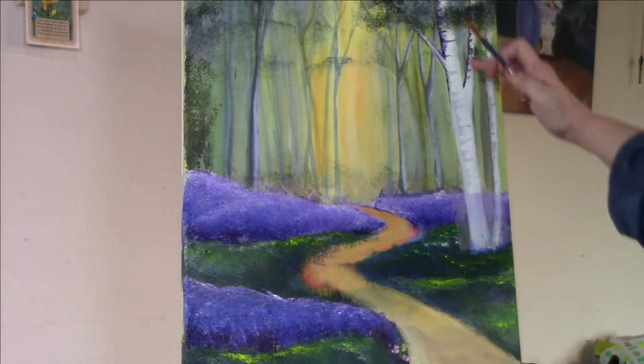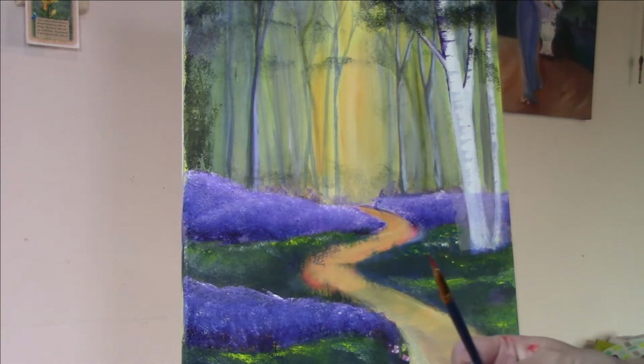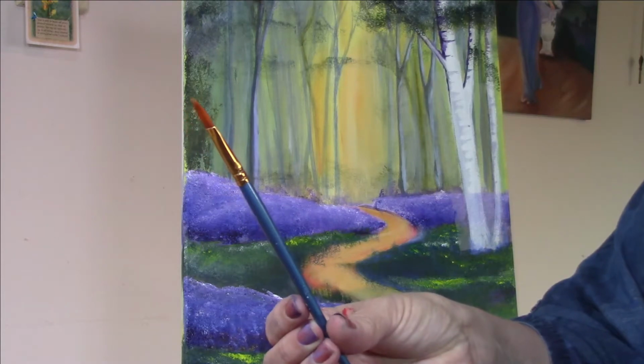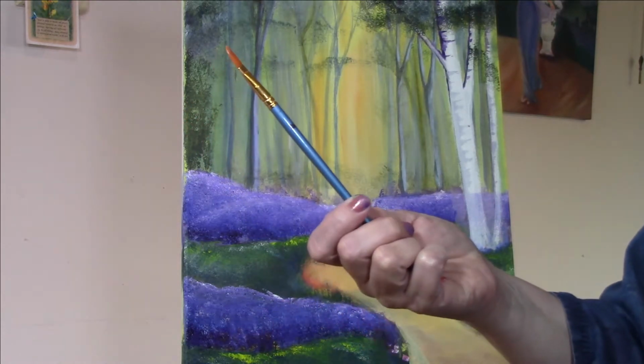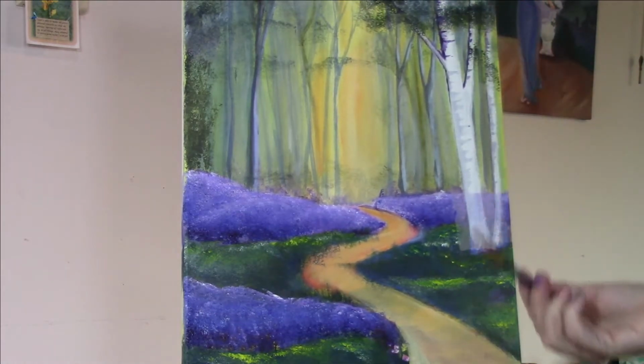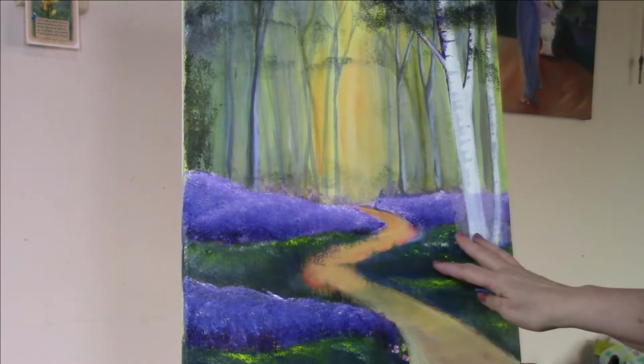So when we start putting in the markings of the tree, I'm going to be using a small flat brush, and I think this is a number 4. The colors that I'm going to be using, you can see I used violet. I like to use the same colors that are in the picture.